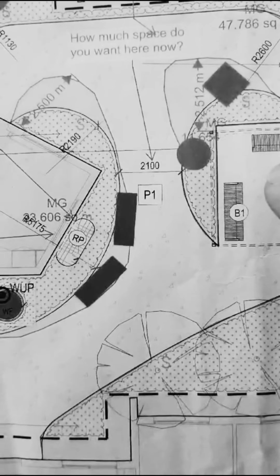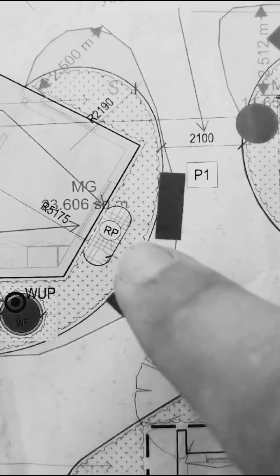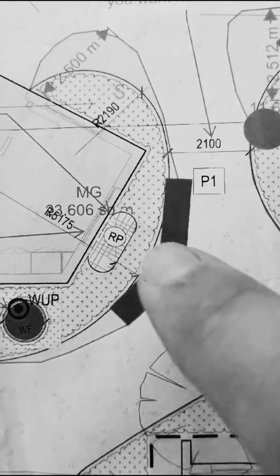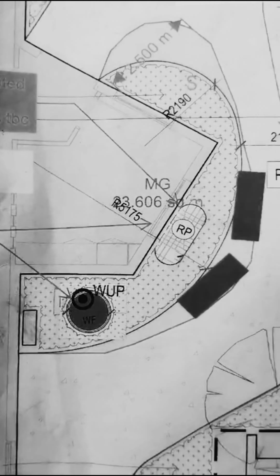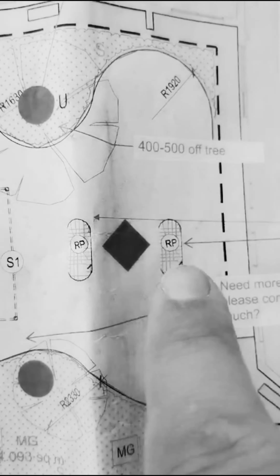Also, if you can come here, so this is the drainage or stormwater pit. We have one here and the other is just here and the other is here.